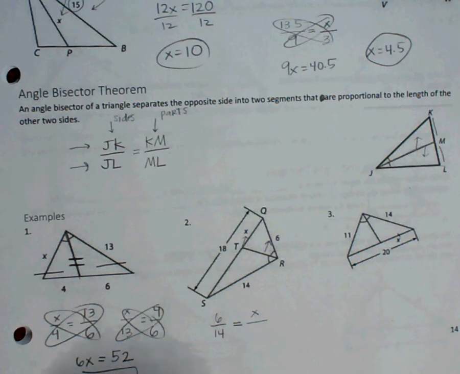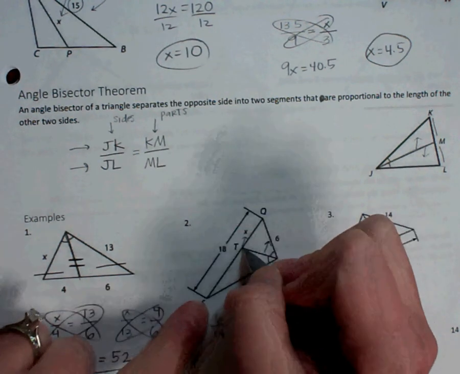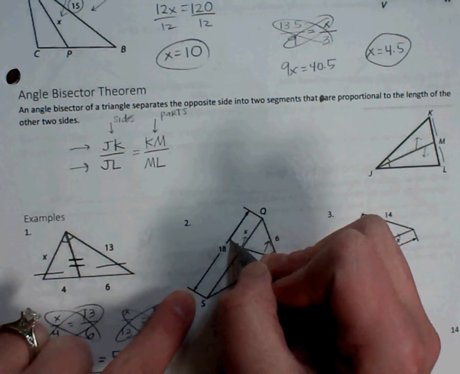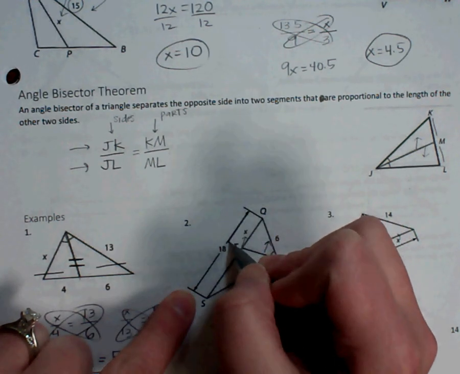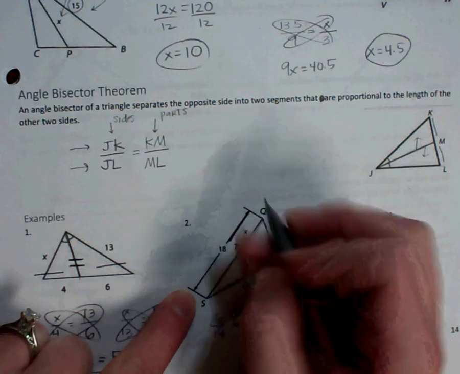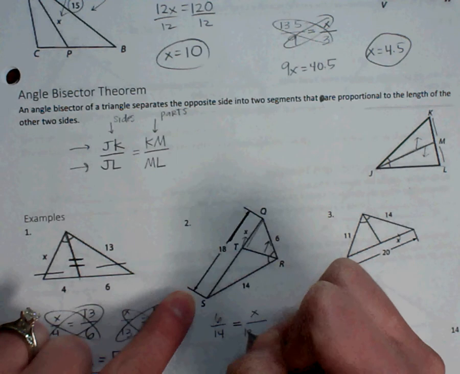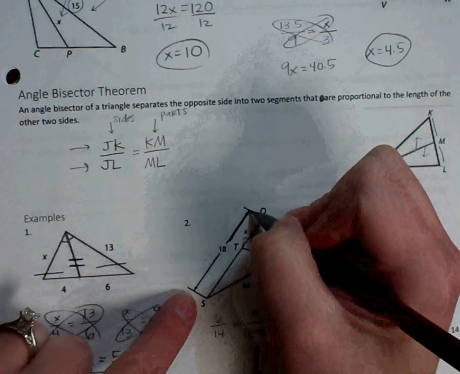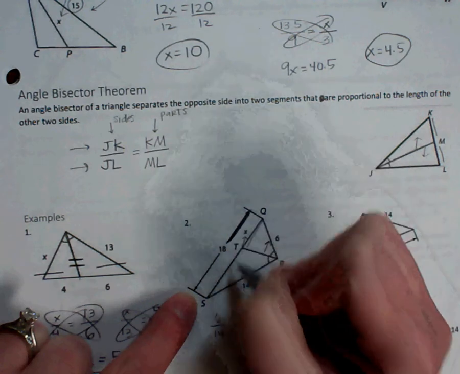Now this other part here, if I start with 18 and I have to take x away, I can't use this part of it because I already used it here. This second part is going to be 18 minus x. Take whatever you start with and subtract that part to figure out what's left.